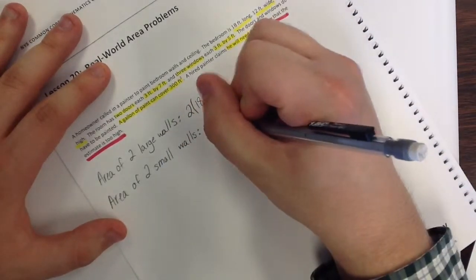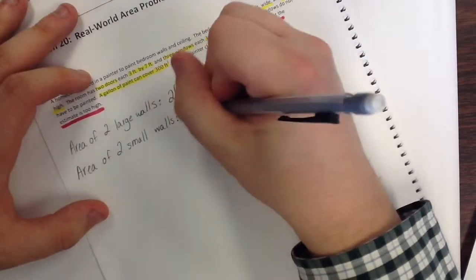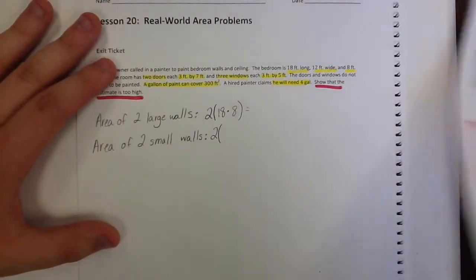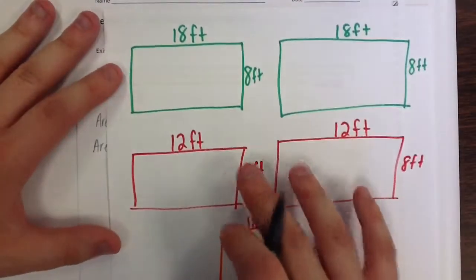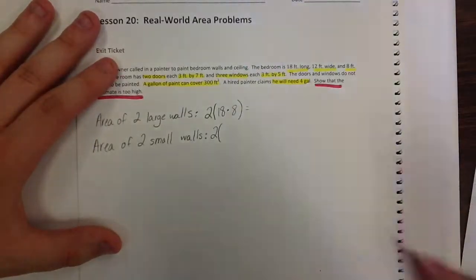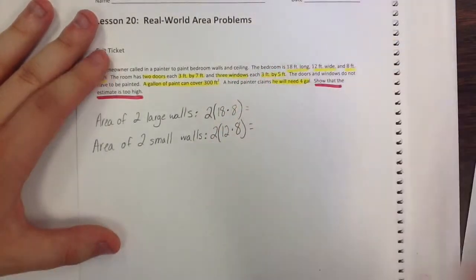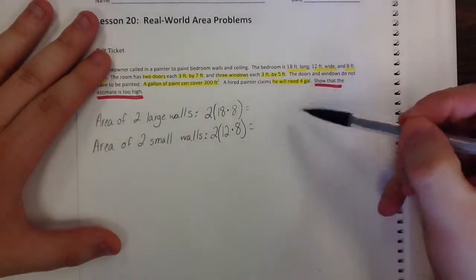Okay, and that is, once again, there's 2 walls, so we're going to multiply our answer by 2 to figure out the area of both of them. Those aren't 18 by 8, those are 12 by 8. So 12 times 8, and we'll get an answer there. So we'll have the area of all the walls.